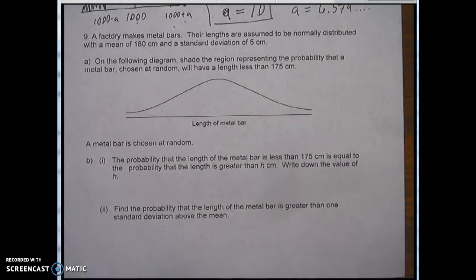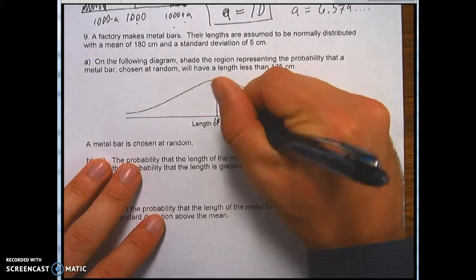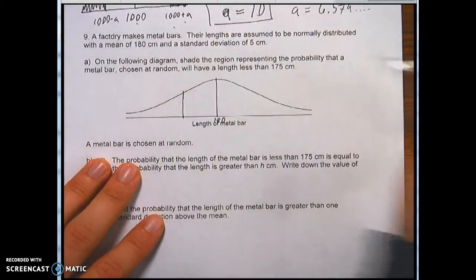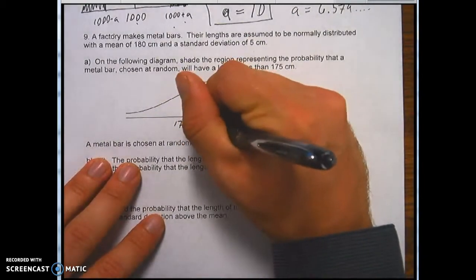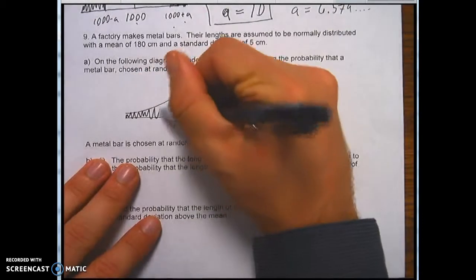A factory makes metal bars. Their lengths are assumed to be normally distributed with a mean of 180, standard deviation of 5. In the following diagram, shade the region representing the probability that a metal bar chosen at random has a length less than 175. Well, if that's 180 and a standard deviation of 5, 175 is 1 standard deviation away. And length less than that is all this stuff over here.